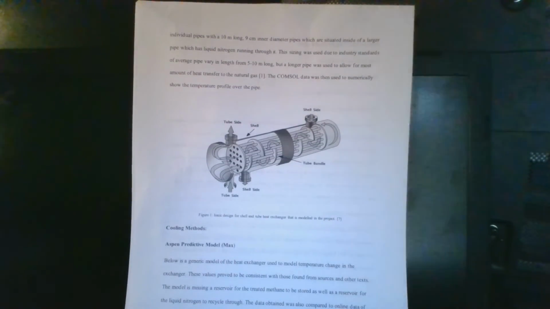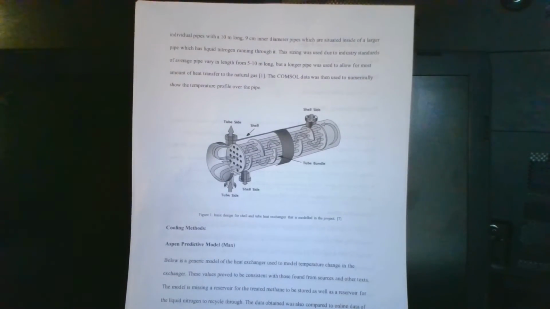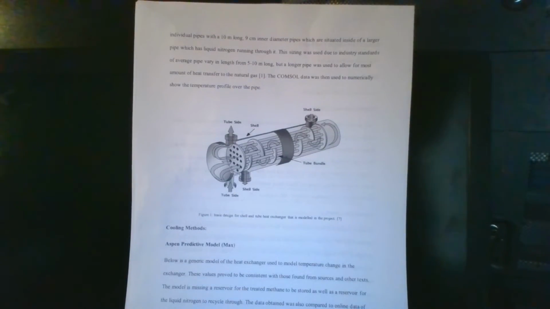So for this project, we decided to use a heat exchanger to model convection and conduction analytically and numerically. We chose this design and topic due to its applicability in industry. Since natural gas is a very common fuel used around the globe, it must be transported and used worldwide. So a heat exchanger is very necessary for the liquefaction of the natural gas.